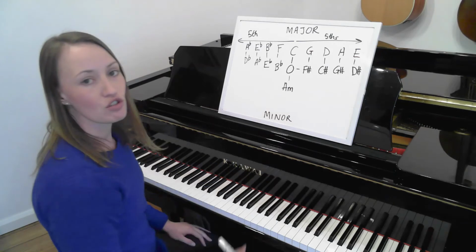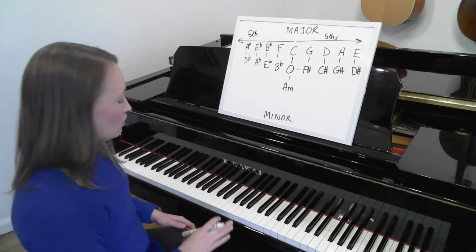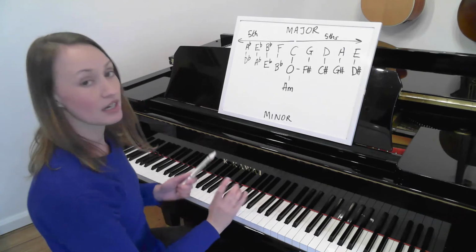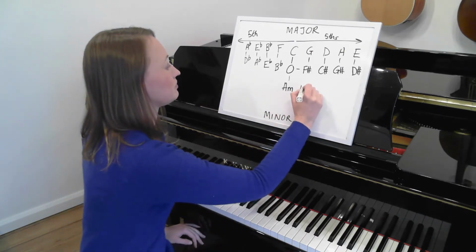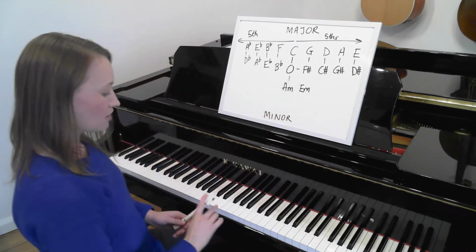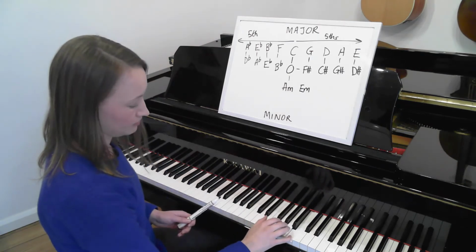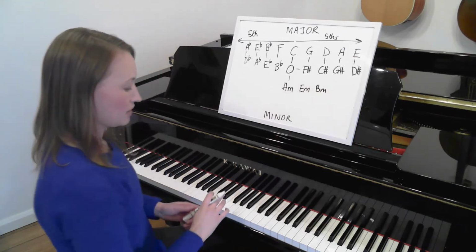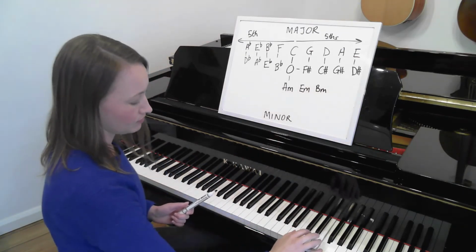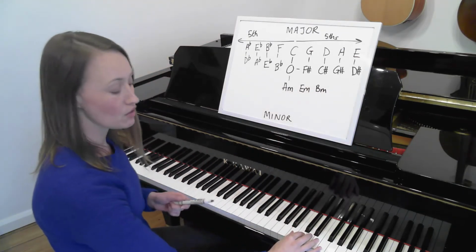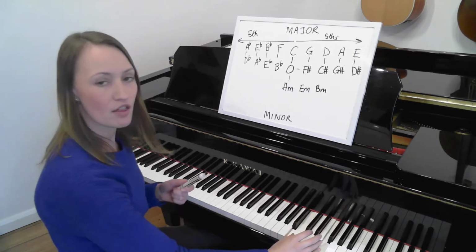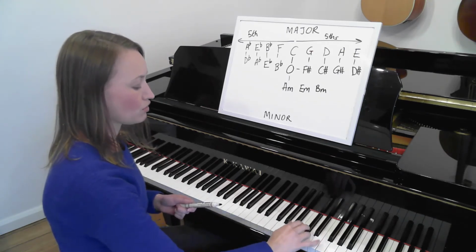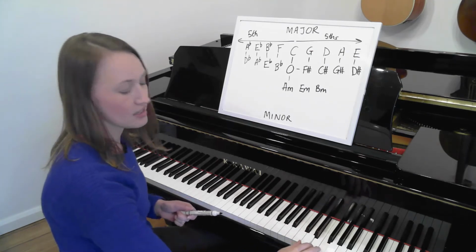Now after that we're just going to go up by fifths again. So we go 5 up from A, E, E minor. Up another 5, B. Up another 5, there's one of those strange sounding ones. That isn't a perfect fifth, it sounds wrong. 1, 2, 3, 4, 5, 6 semitones.